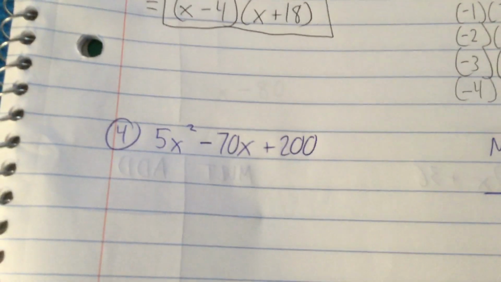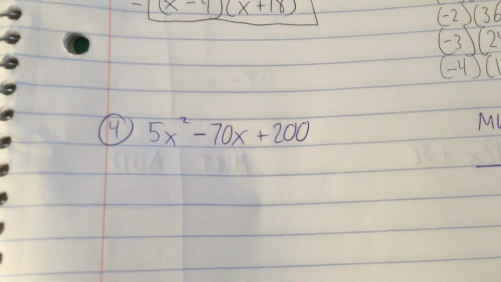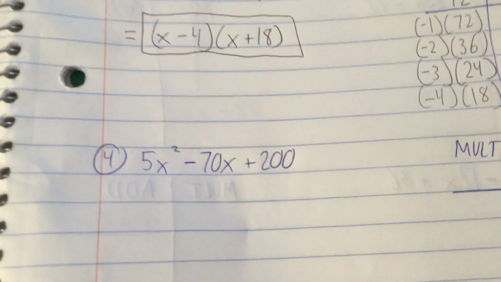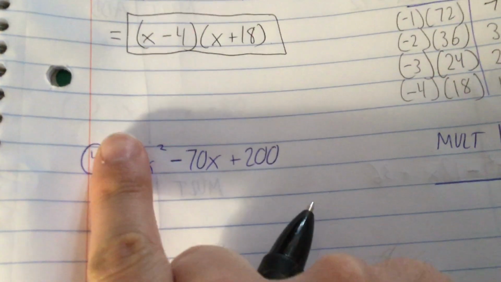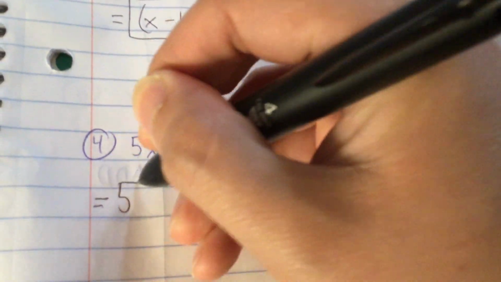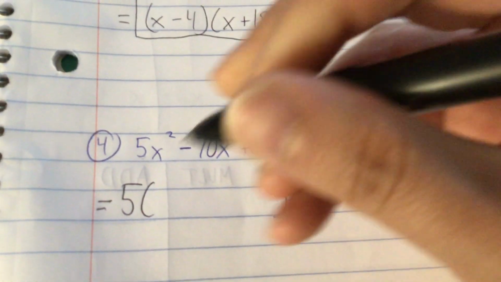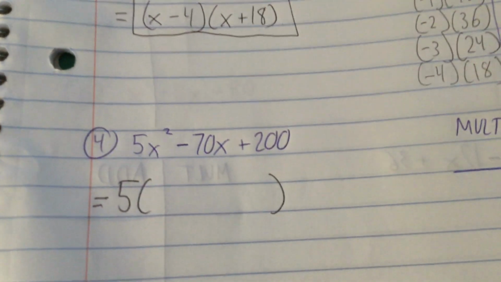Number 4, what can I do with this problem? Well, in other words, there's a leading coefficient, so that interferes with it being 1x squared. So what I'm going to try to do is factor out the GCF. So 5 times what is 5x squared?